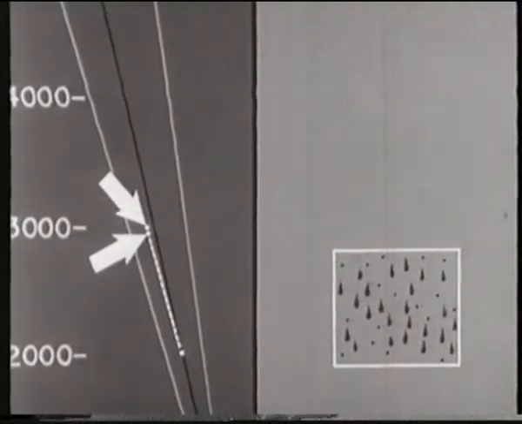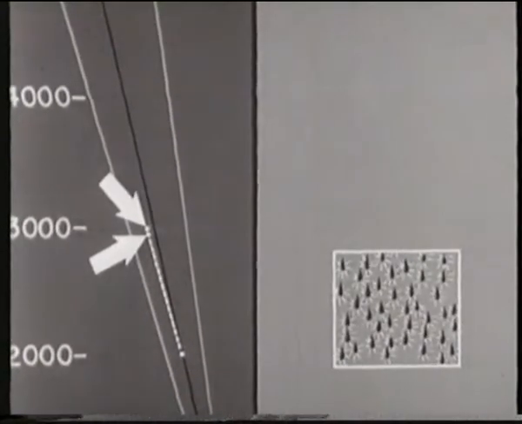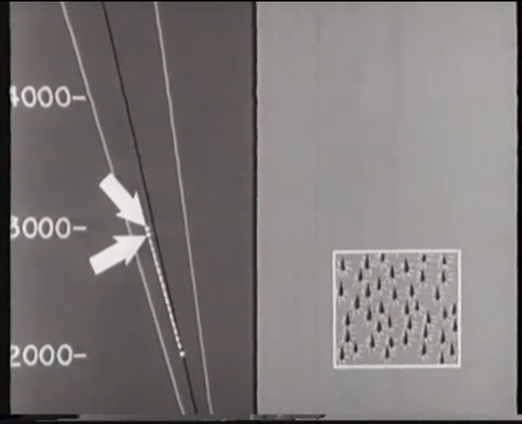As the moisture in the parcel of air condenses, the heat of condensation is released, which slows down the rate of cooling of the parcel being lifted from 3 degrees to approximately 1.5 degrees per 1,000 feet.